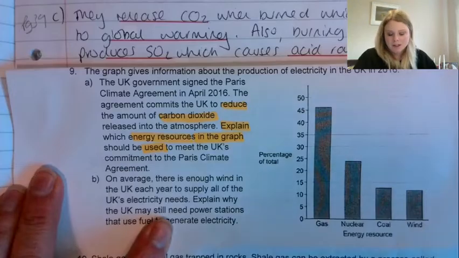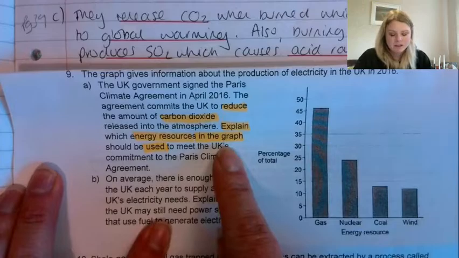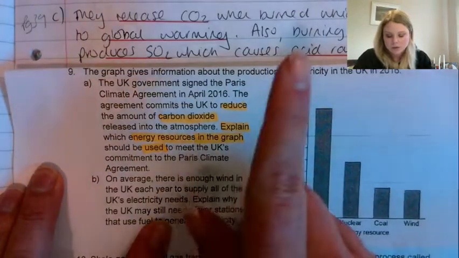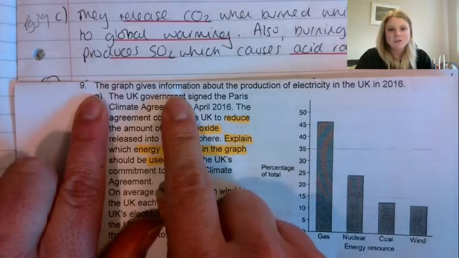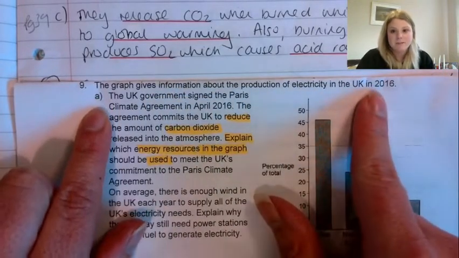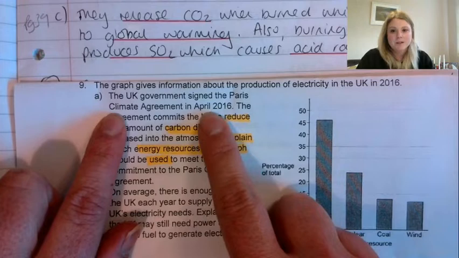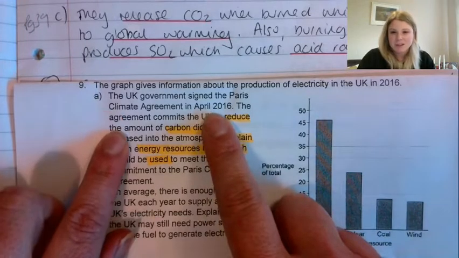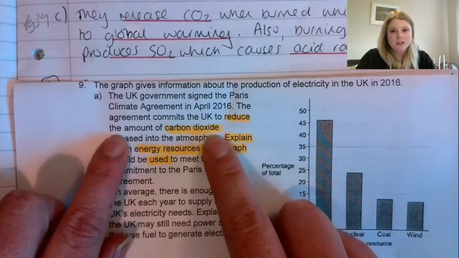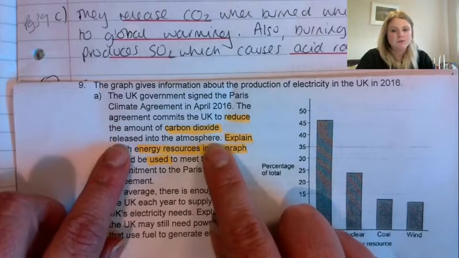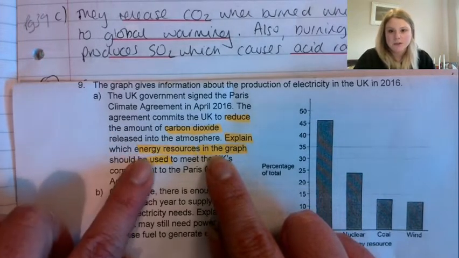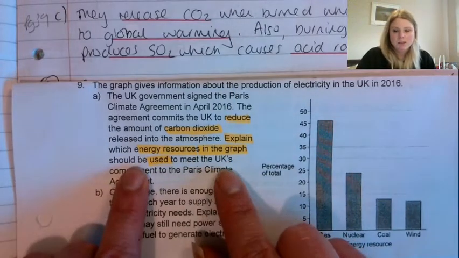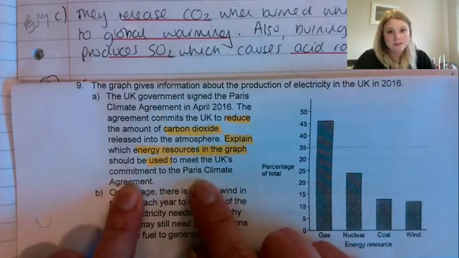Now question 9, you'll see I've highlighted a few wee bits and I'll explain why. Let's read it first. So the graph, this one, gives information about the production of electricity in the UK in 2016. The UK government signed the Paris Climate Agreement in April 2016. The agreement commits the UK to reduce the amount of carbon dioxide released into the atmosphere. Explain which energy resources in the graph should be used to meet the UK's commitment to the Paris Climate Agreement.